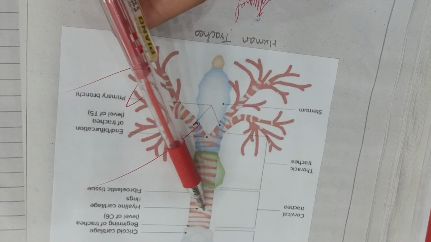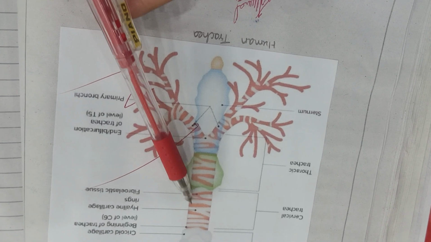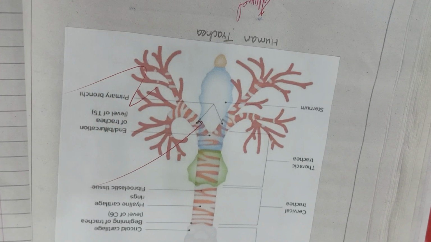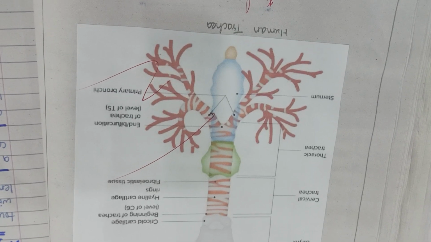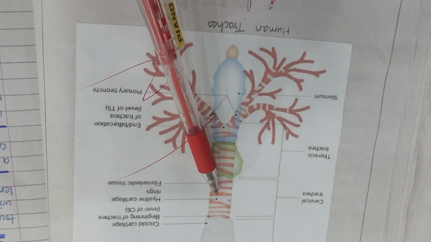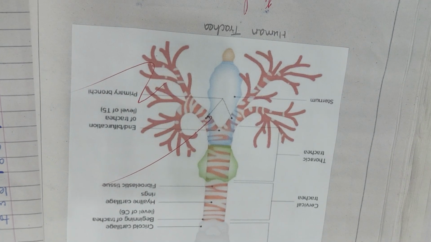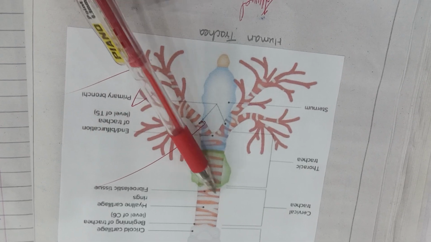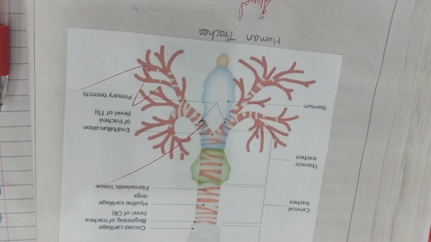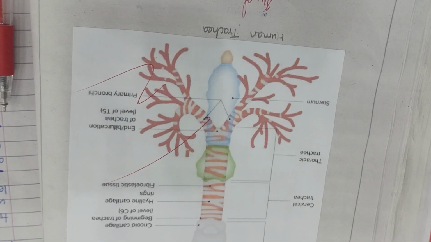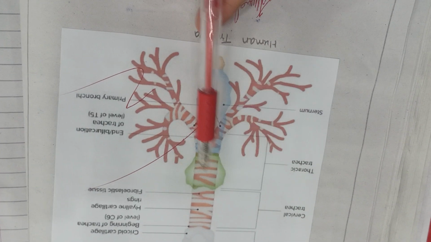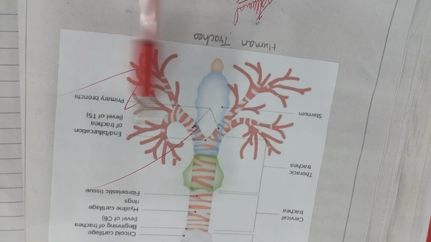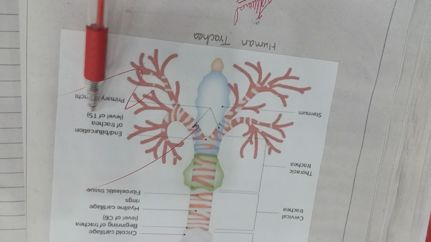The white colored part is showing your cartilage, while the reddish color appears light orange in this video, but actually it is red. This red color represents your blood. There are also fibroelastic tissues present in this layer along with the blood. This green portion and this blue portion are the sternum. And this is the bifurcation of the trachea at level T5.